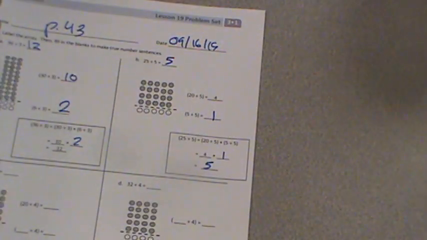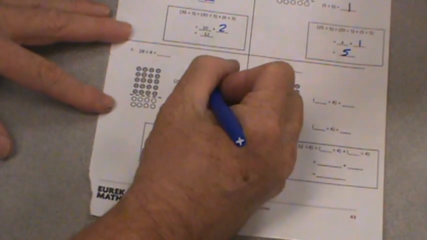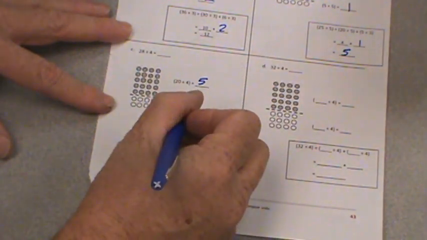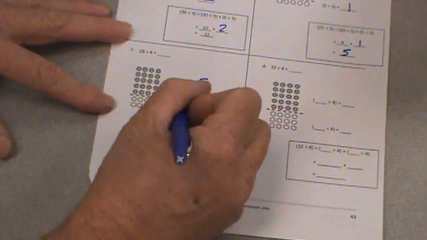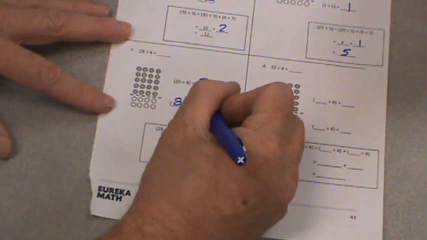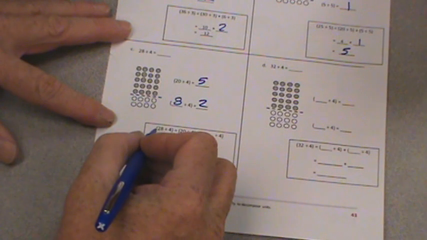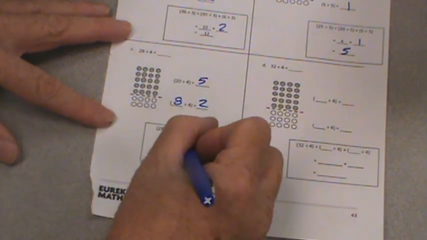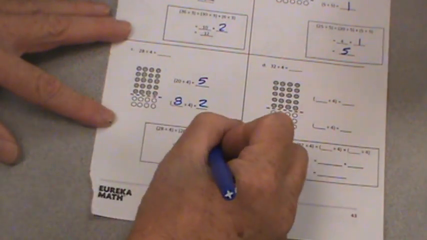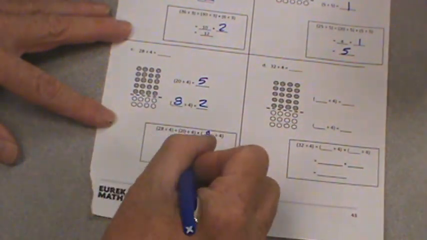Let's go on down to this next one. And it's 28 divided by 4. So 20 divided by 4 is 1, 2, 3, 4, 5. And here's a number divided by 4. 1, 2, 1, 2, 3, 4, 5, 6, 7, 8. And 8 divided by 4 must be 2. There we have it. So let's go ahead and do the math down here. 28 divided by 4 equals 20 divided by 4. 20 divided by 4 is 5. And we did 8 divided by 4 is 2. And what's 5 plus 2? 7. So we put our 7 up there.